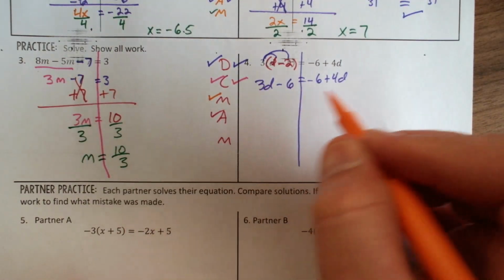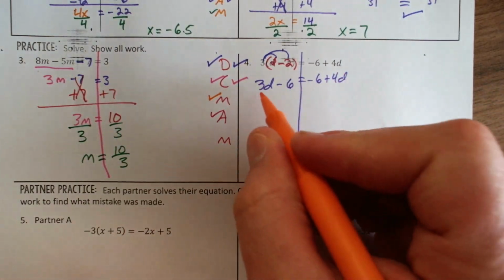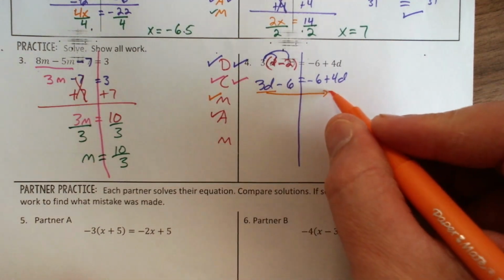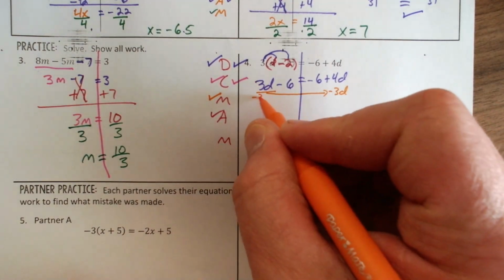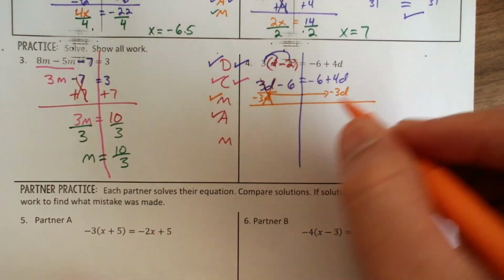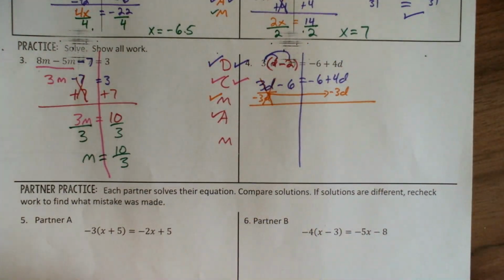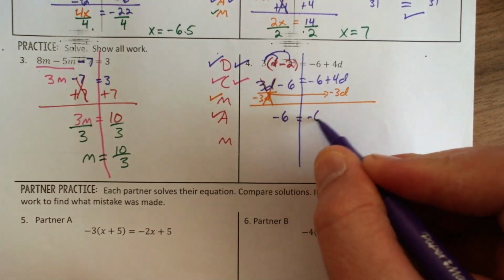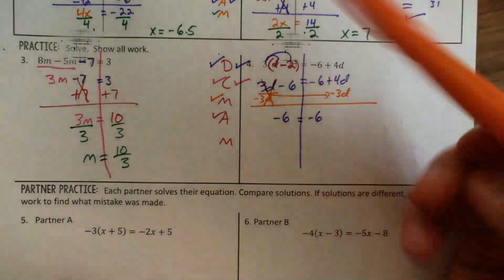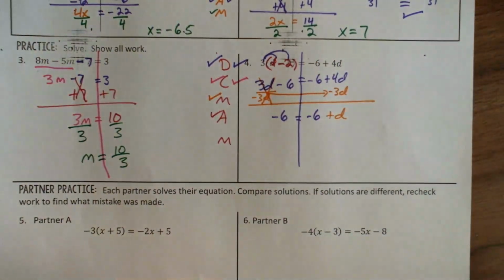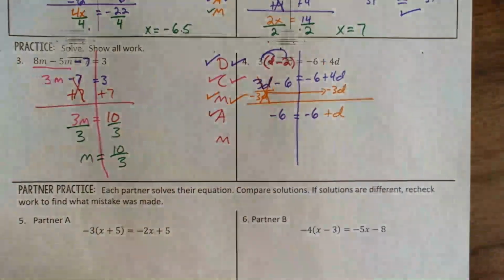Now I move the smallest variable. I have 3d over here. I have 4d over here. So I'm going to move this one. Instead of it being positive 3d, it now becomes negative 3d. I am subtracting 3d from both sides. This goes away, which leaves me with negative 6 equals negative 6. 4d minus 3d is 1d. So that move is done.